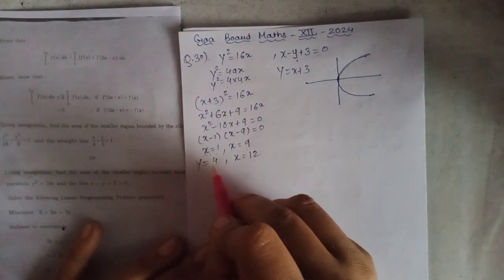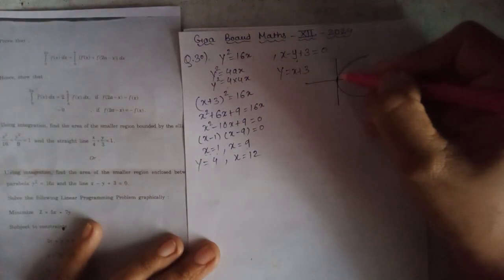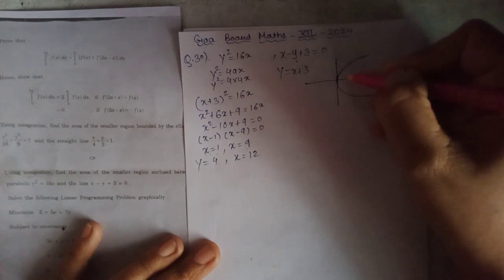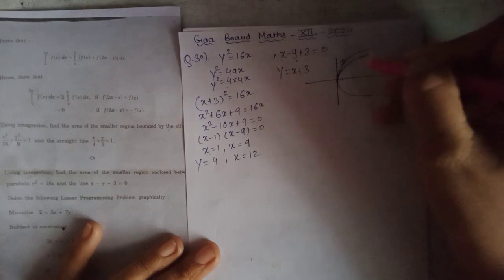Okay, let's plot this. So x is 1, y is 4. 1 2 3 4. So this parabola should look like this.